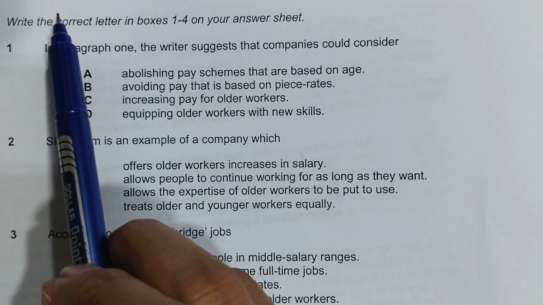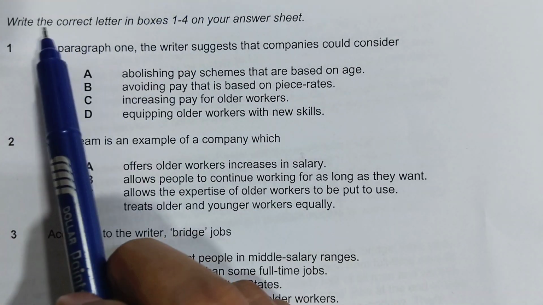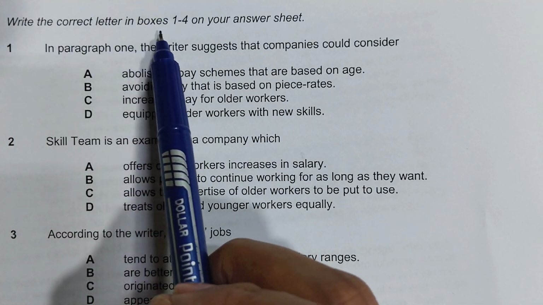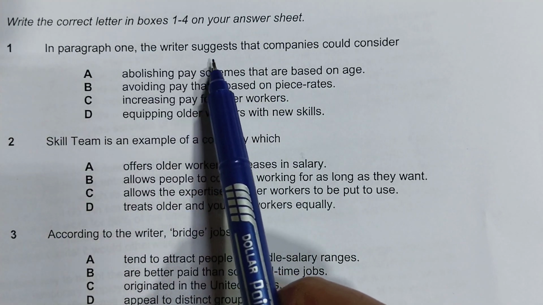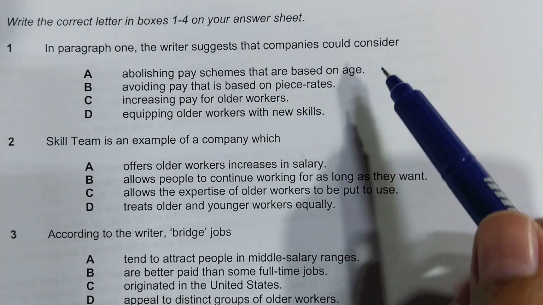Question number 1 to 4. Choose the correct letter A, B, C or D. Write the correct letter in boxes 1 to 4 on your answer sheet. In paragraph 1, the writer suggests that companies could consider.